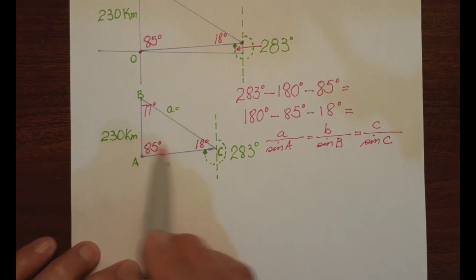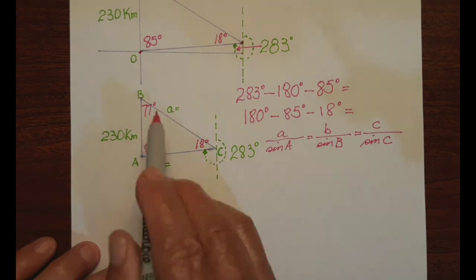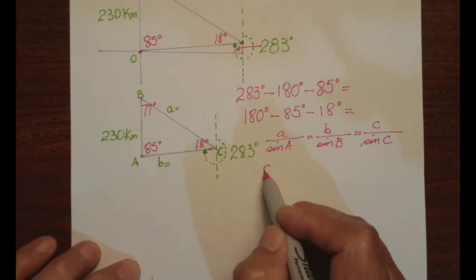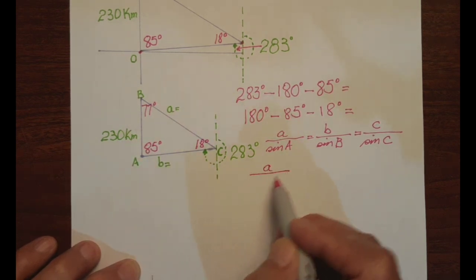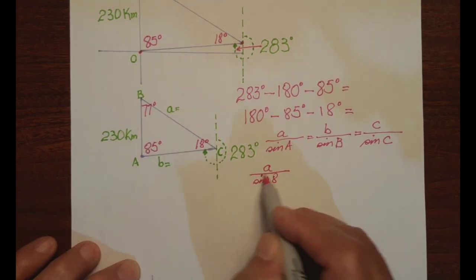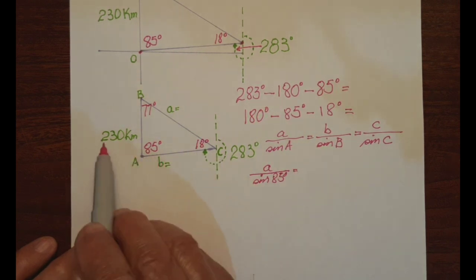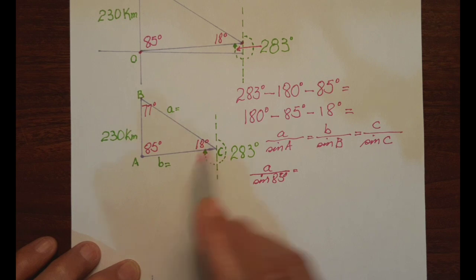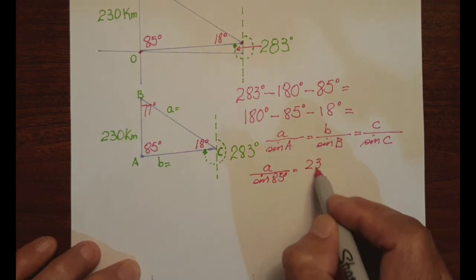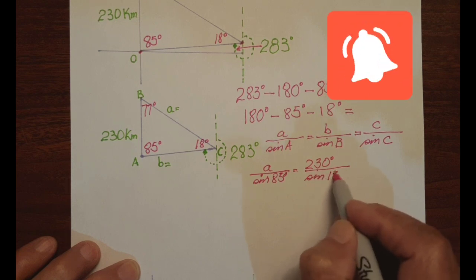This should be over the sine of this, and this should be over the sine of this. Okay, let's find this A over sine of 85 degrees equals 230 over sine of 18 degrees.